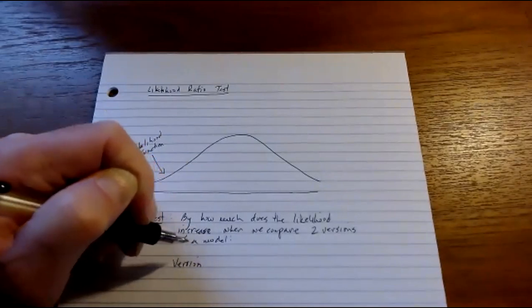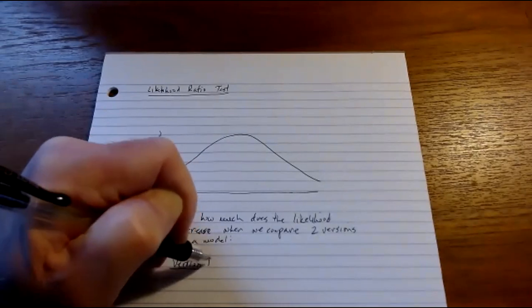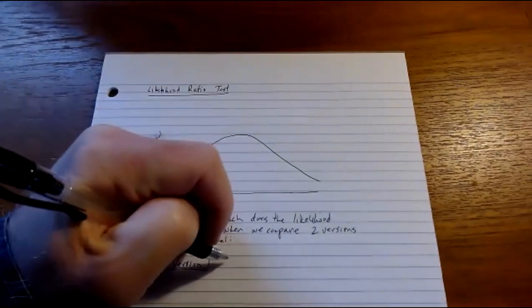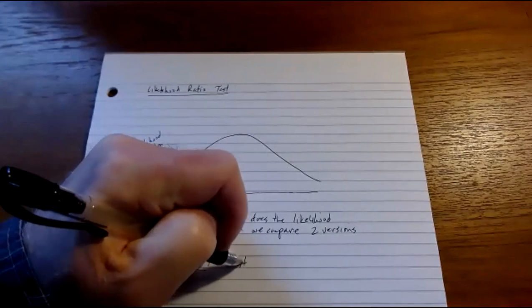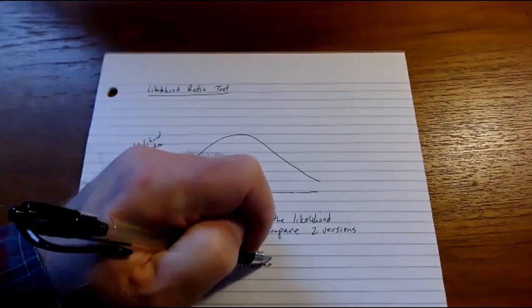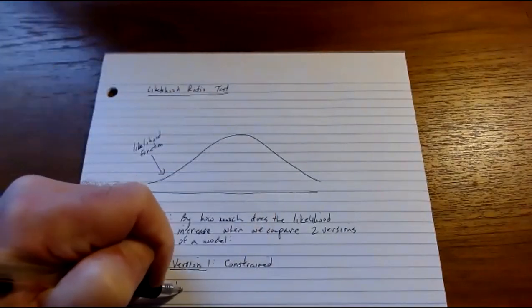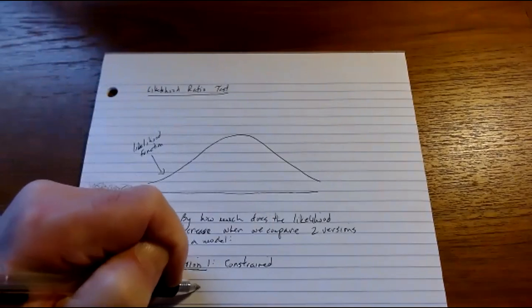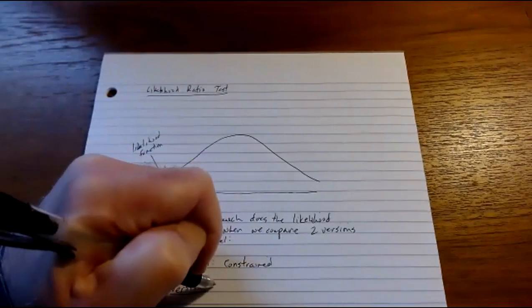And typically those two versions are going to be the constrained model and the unconstrained model.